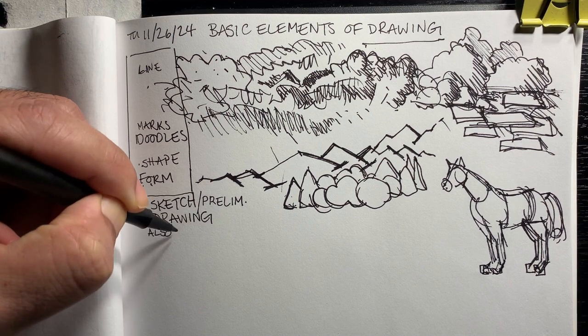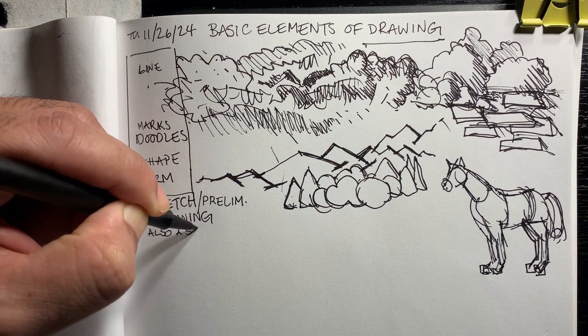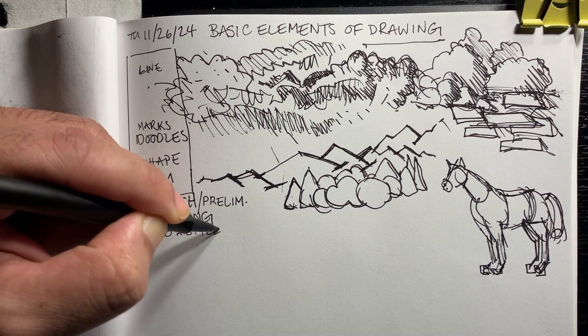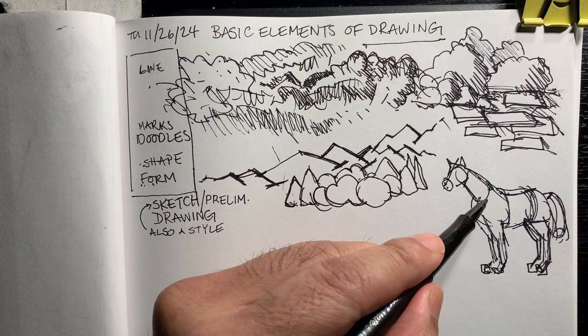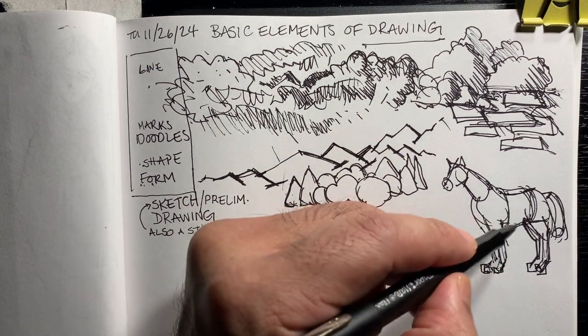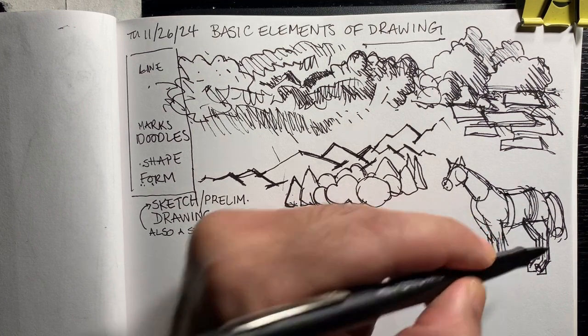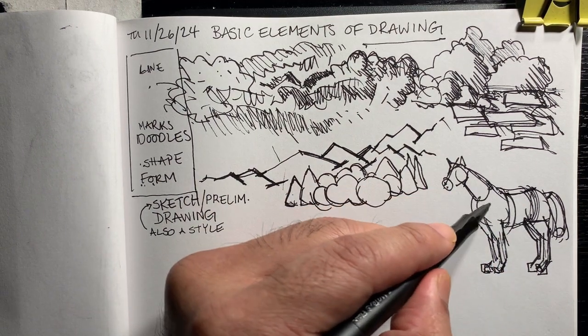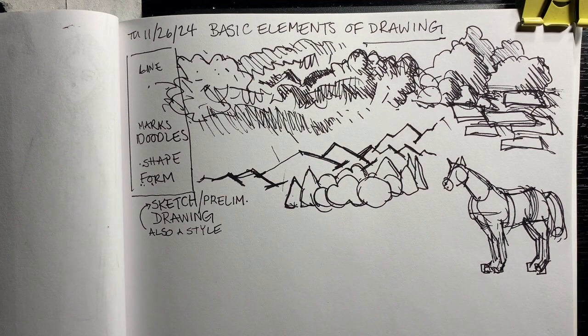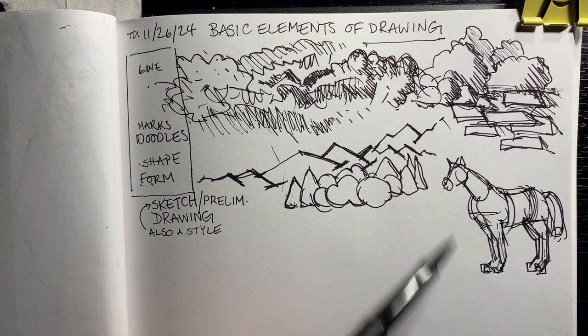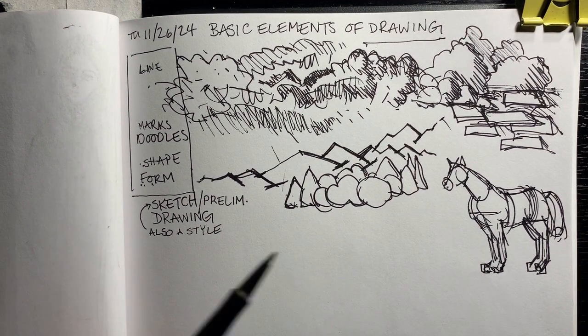So I'll just put also a style. So it's both a purpose, but it's also a style. It's like a dog horse.